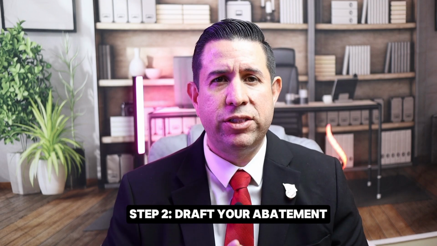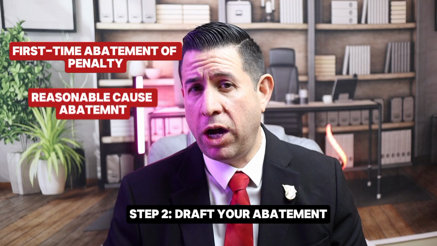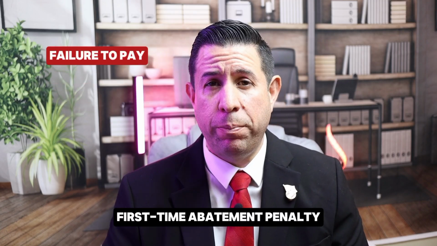Now, step 2 is you have to decide whether you do qualify for the first-time abatement of penalty or you have to use reasonable cause. Now, the first-time abatement of penalty is limited. It's typically only for failure to pay and failure to file penalties. First, there's the target year where you owe. In order to qualify for the first-time abatement of penalty, you must have a clean record for the 3 prior years to the target year. Even if you have a small ding on any of the 3 prior years, you're not going to qualify for the first-time abatement of penalty, and you have to look toward reasonable cause.